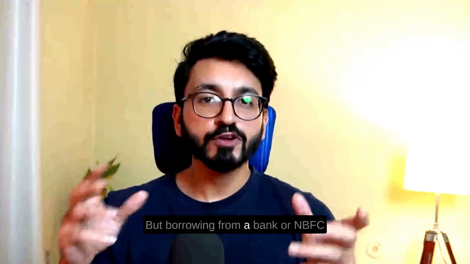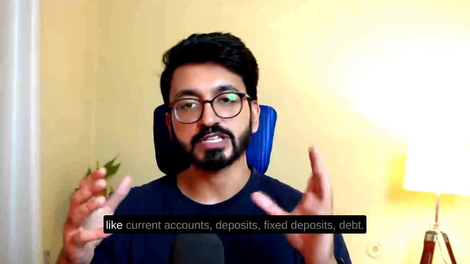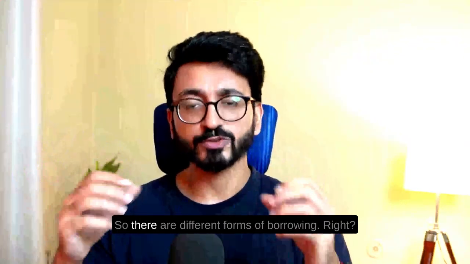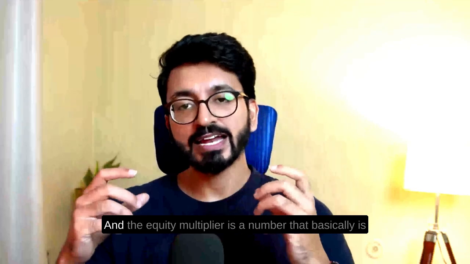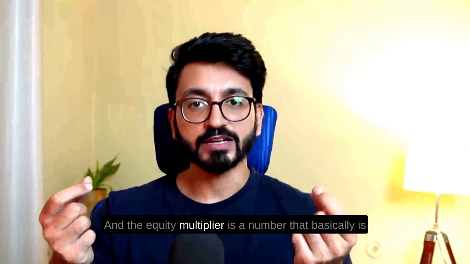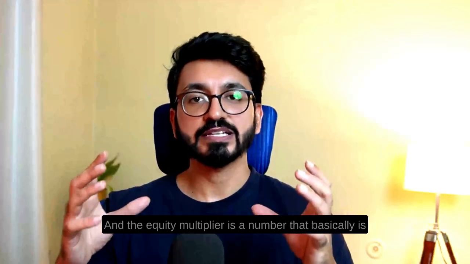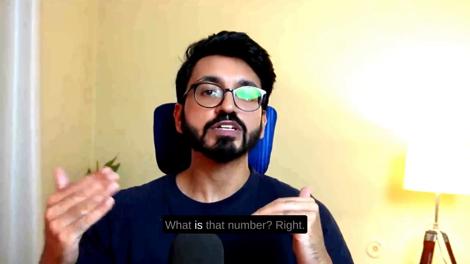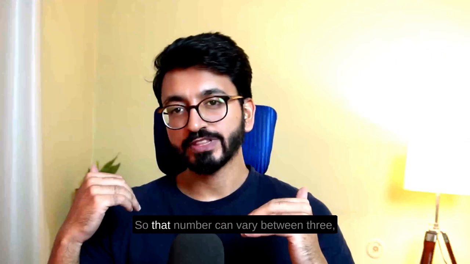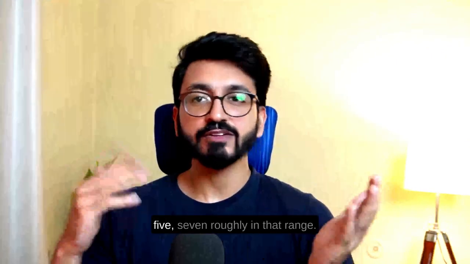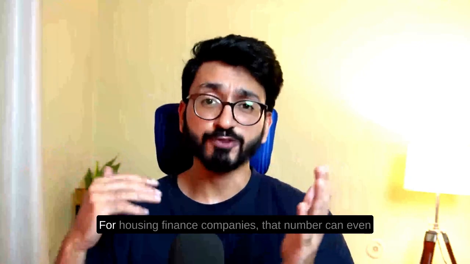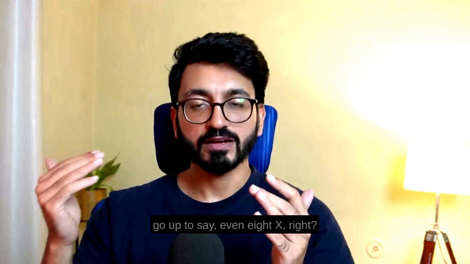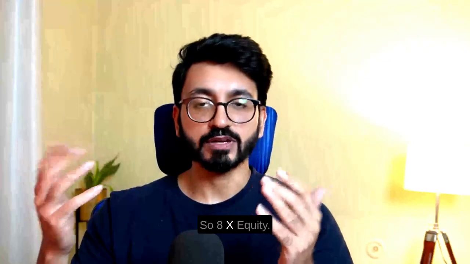Borrowing for a bank or NBFC can take different forms, like current accounts, deposits, fixed deposits, debt. And the equity multiplier is a ratio that tells you total assets divided by equity. That number can vary between 3, 5, 7, roughly in that range. For housing finance companies, it can go up to even 8x, so 8 times the equity.